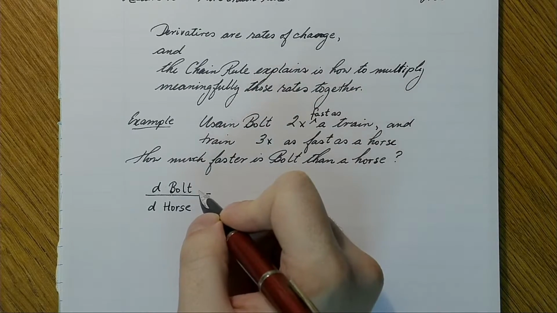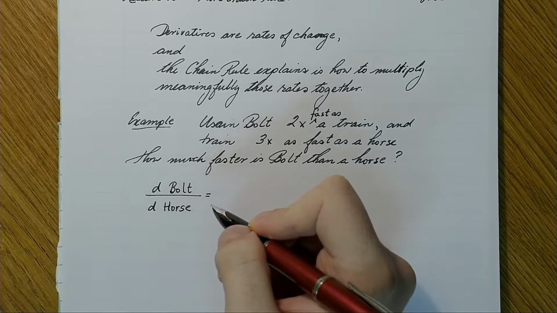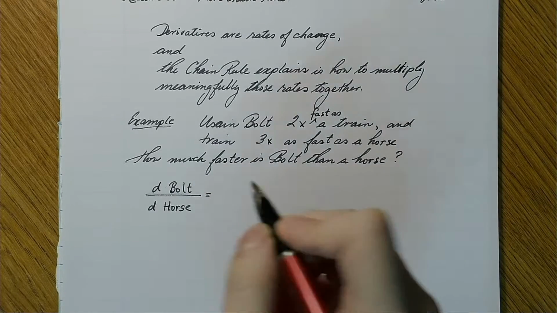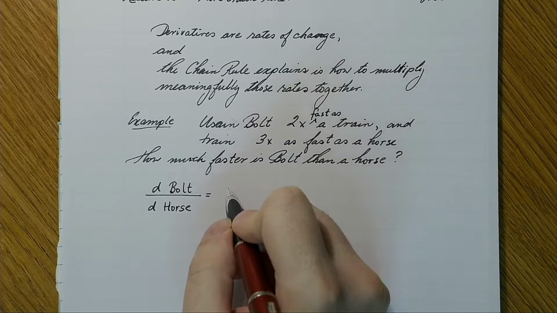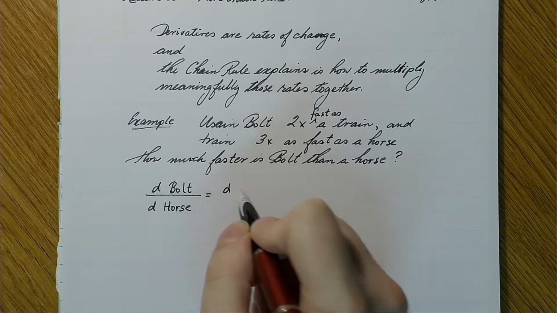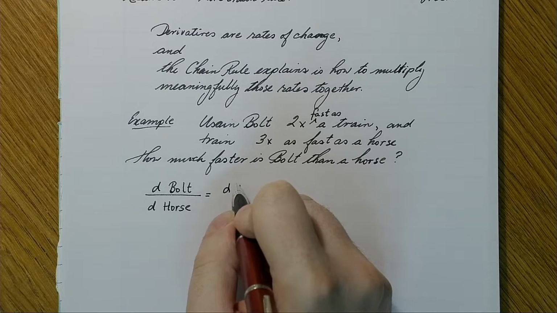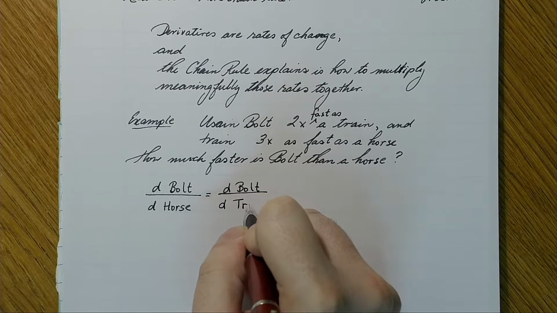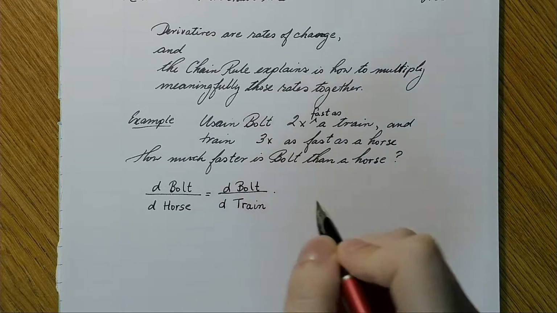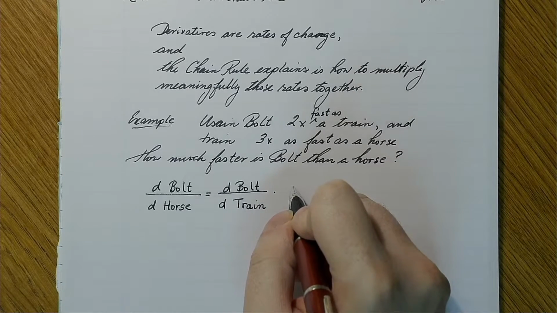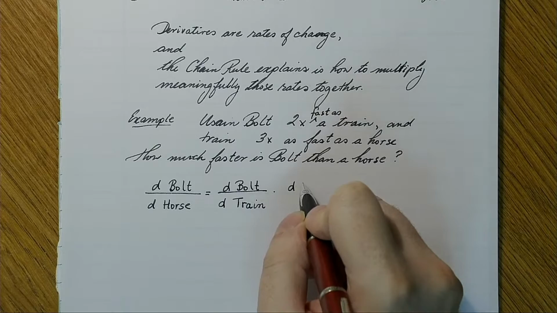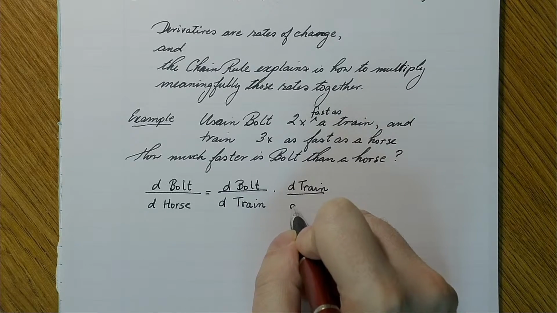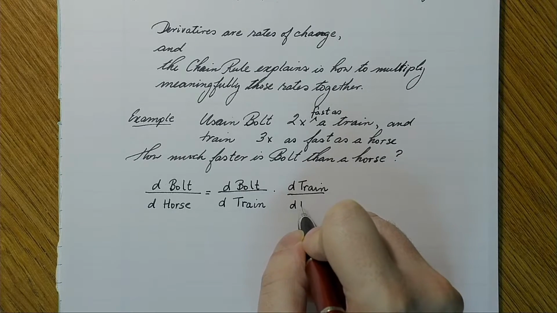So we have the derivative of Bolt with respect to a horse. And using our chain rule, we can then say, what's the derivative of Bolt with respect to a train, multiplied by the derivative of a train with respect to a horse.